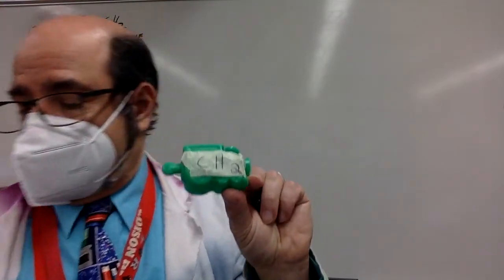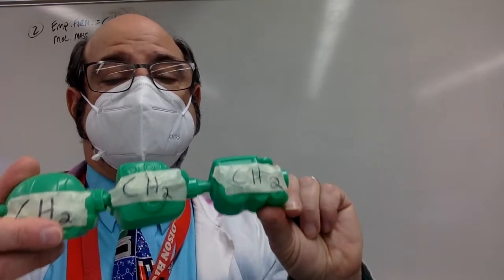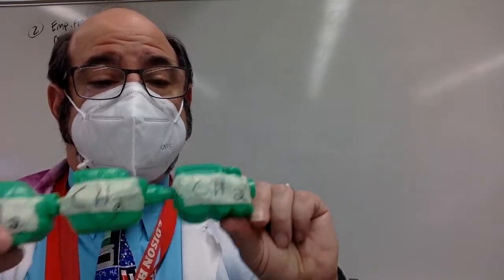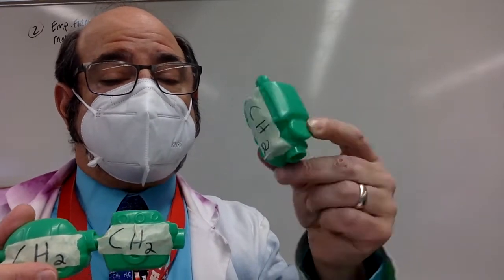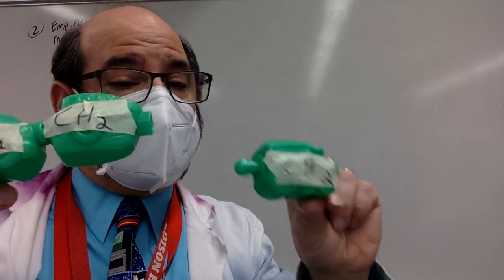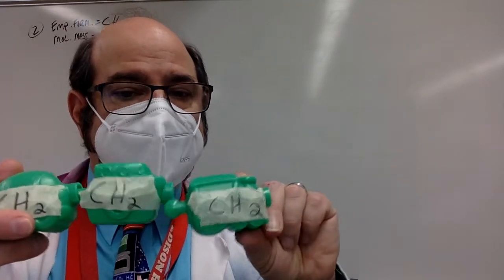So the first way to find out is, how much does the entire train weigh? Well, it says 70 grams per mole. That's the entire choo-choo train. We just want to know how many choo-choos are on the train. So first we have to find out how much each of these weigh. We're going to divide it by how much the total weighs to find out how many of these little cars are part of the formula. So you'll see how that goes.